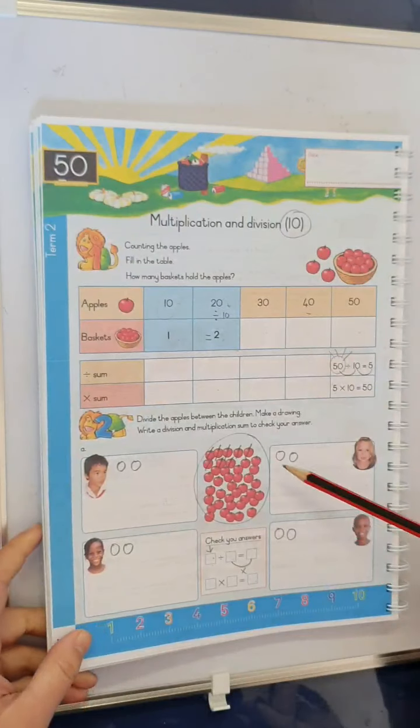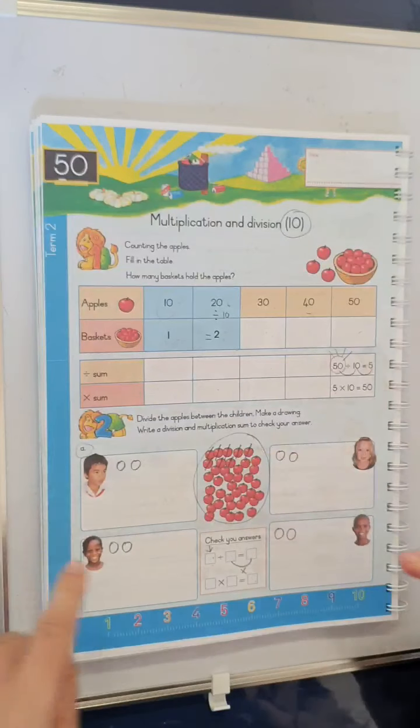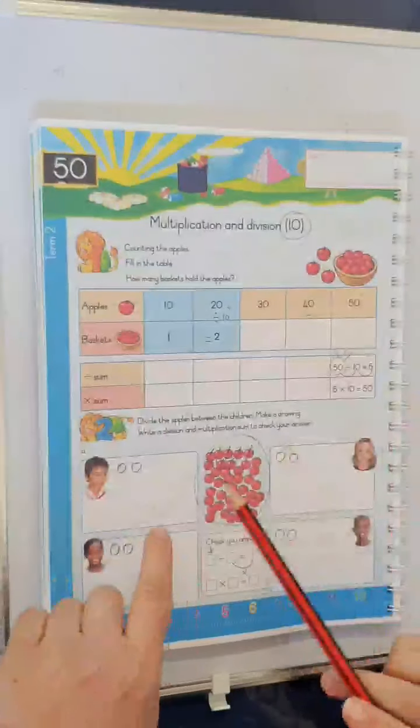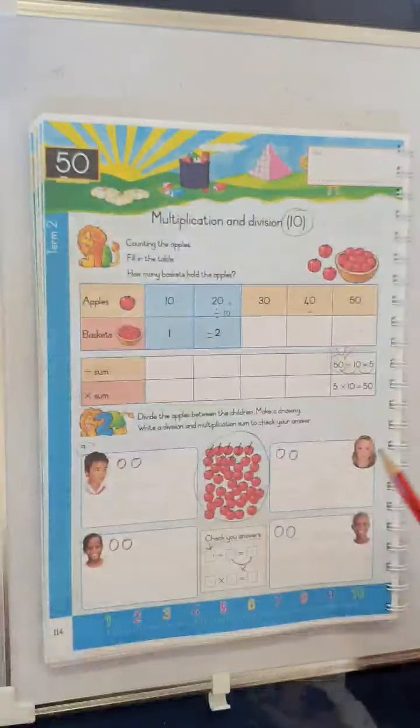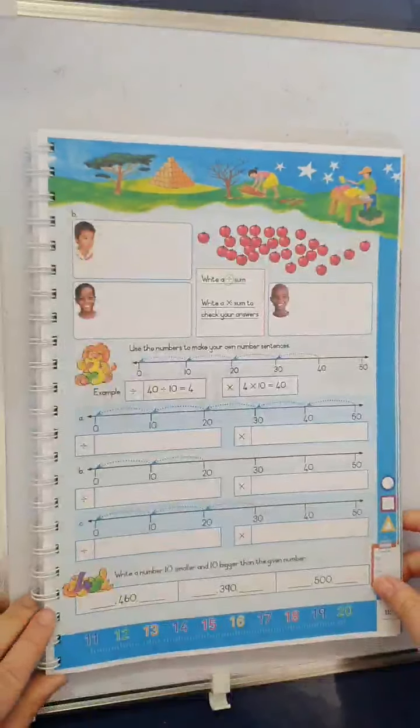Yesterday, remember, we did A. We took the apples and we divided the apples into groups of 4. And then we checked how many each child will get. Now we're going to do the same.